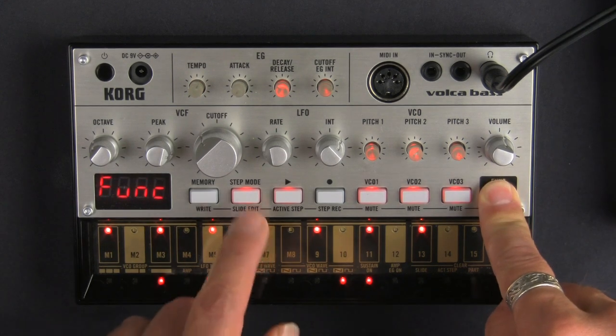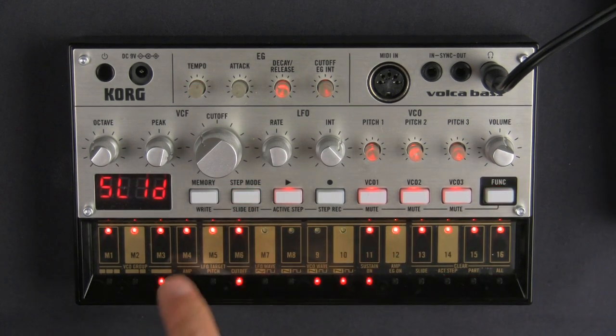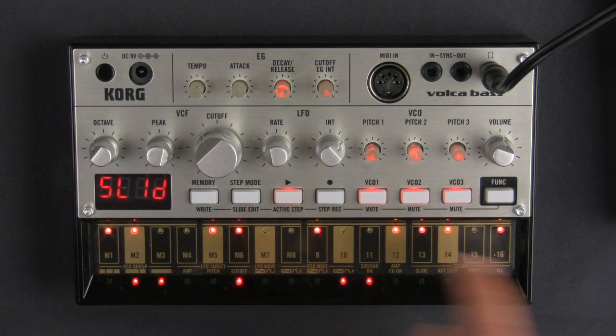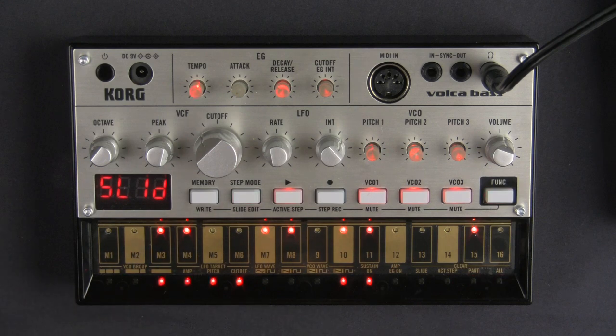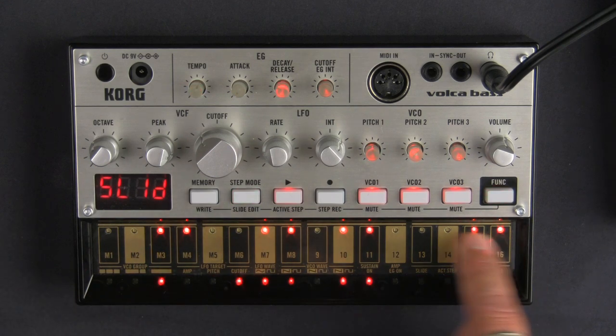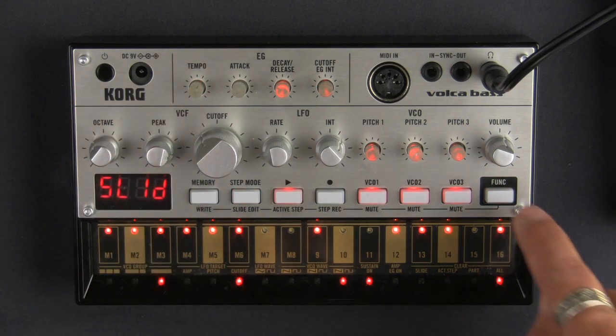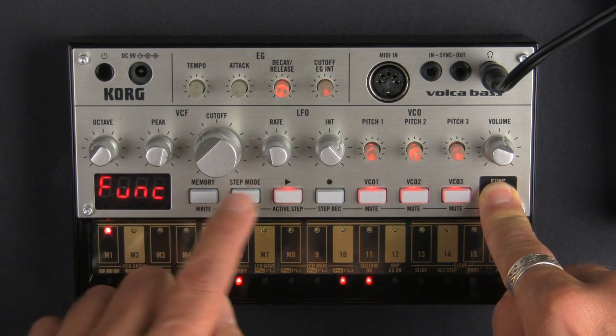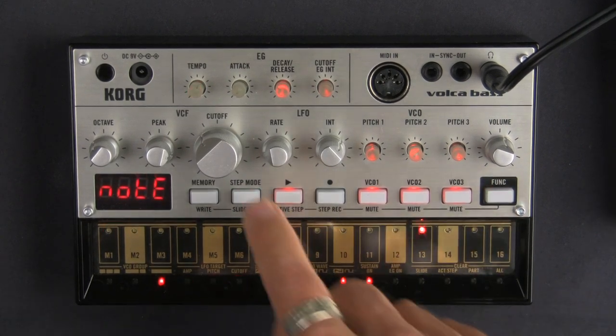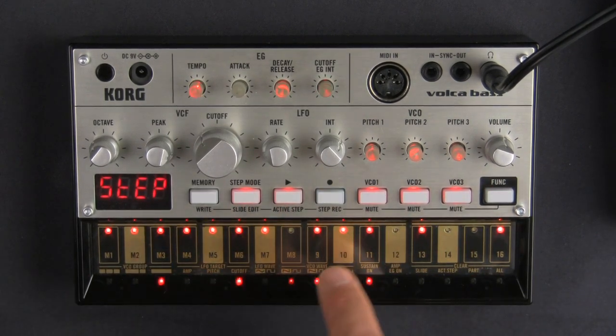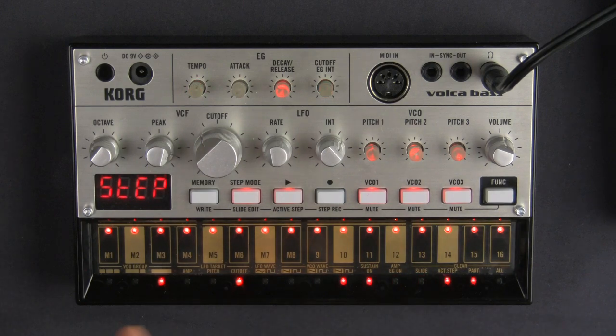And then you can go back in the slide and change the relationships between the notes that are playing. So these are things you can do that allow you to do a variety of changes in the midst of your playing in a live situation.